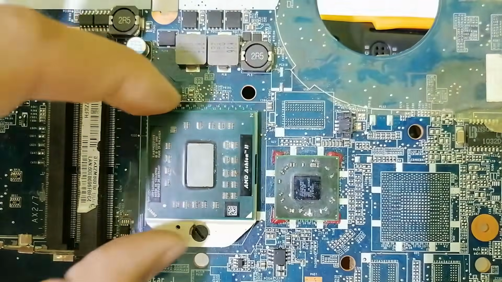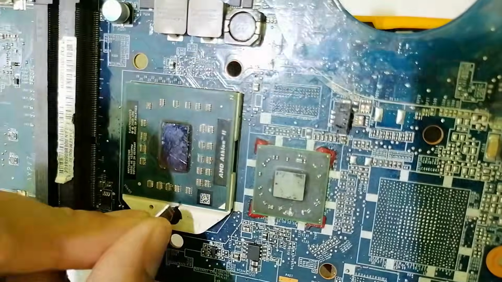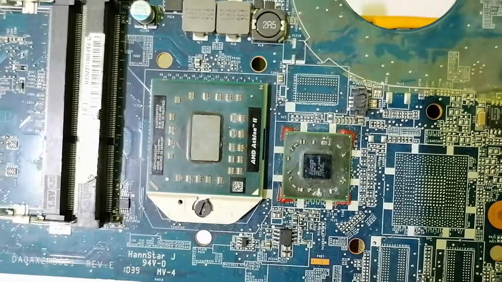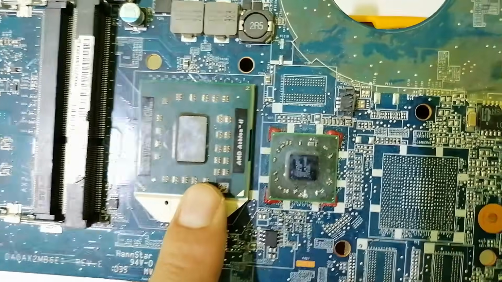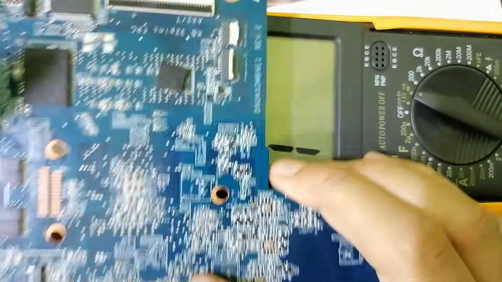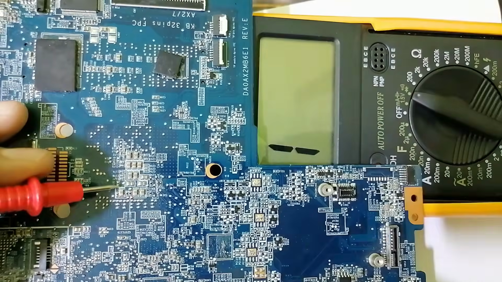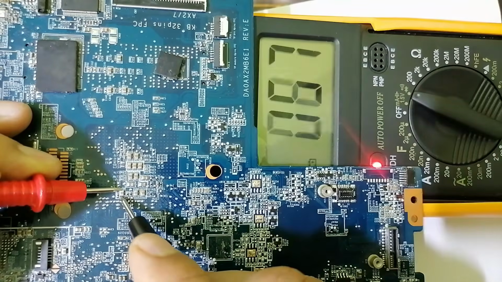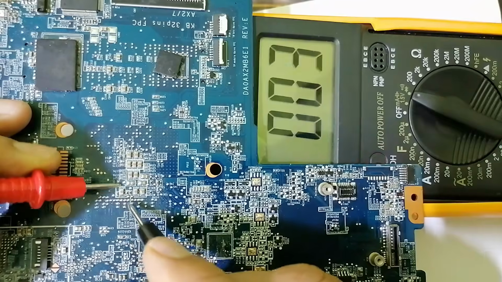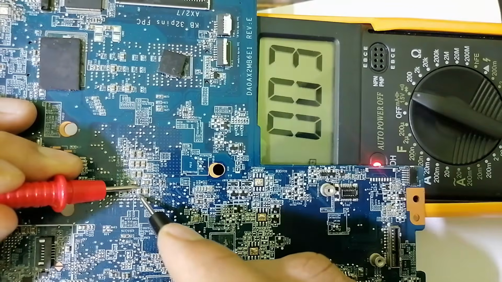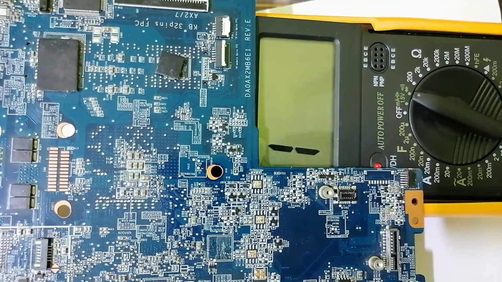Now, if we put back the processor, as you can see, the processor is installed. So let's check again just to make sure. One probe here, the other probe here, as you can see in the multimeter, we get a low reading. This is not a short.